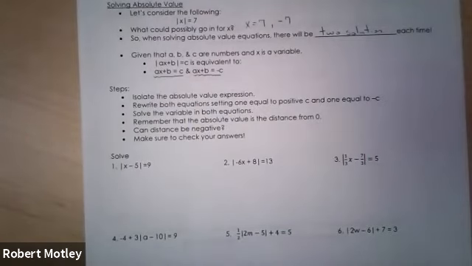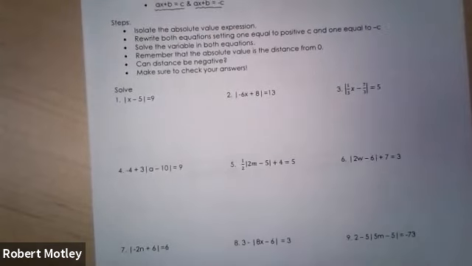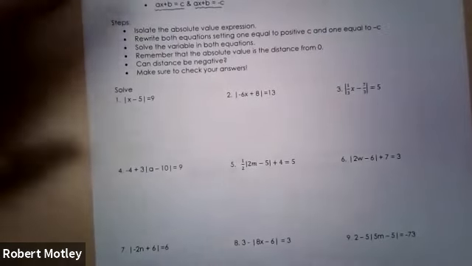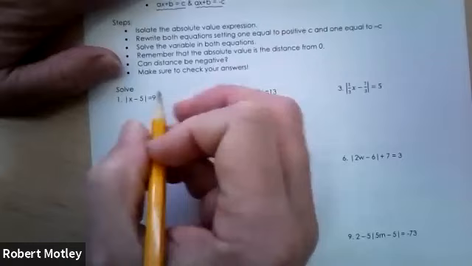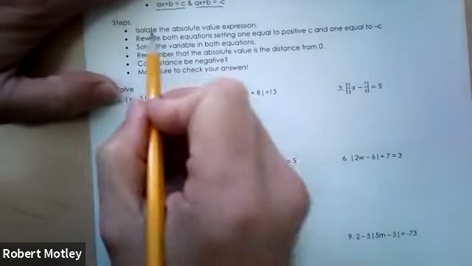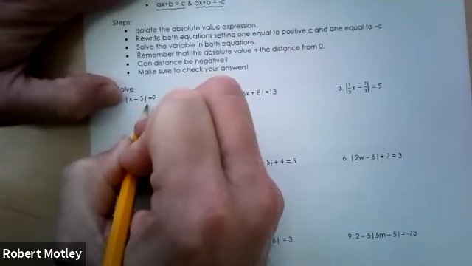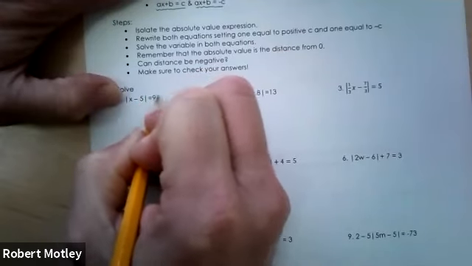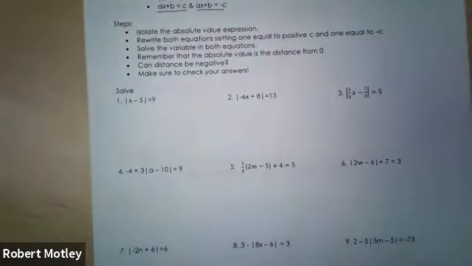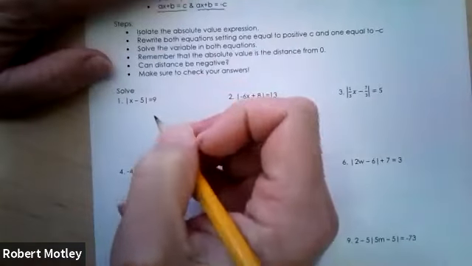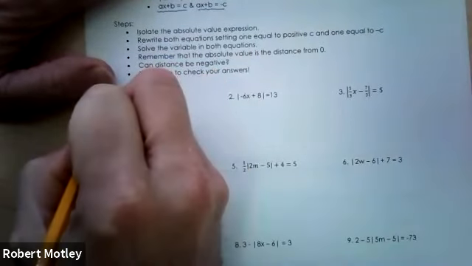So let's take a look at the first example. All right, so first off, isolate the absolute value expression. That means I want to get the absolute value by itself on one side and everything else on the other. Check, we've done that. Now we're going to write our two cases.